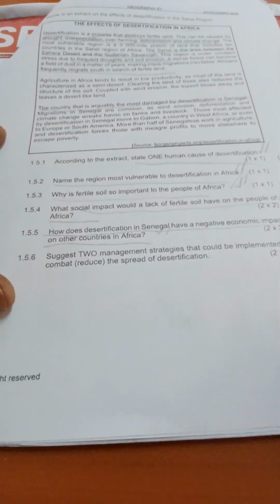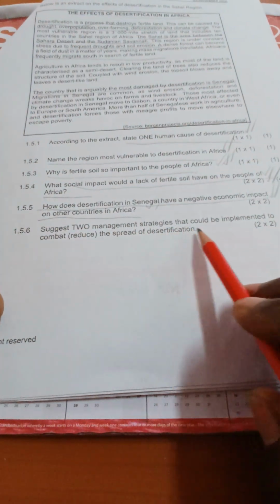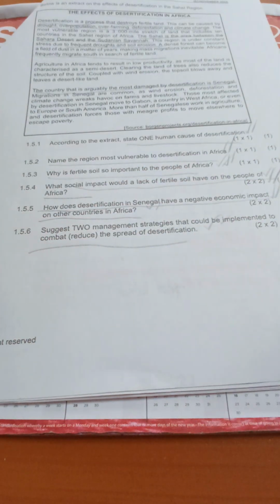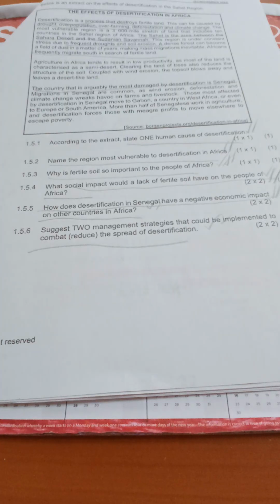The last part. Suggest 2 management strategies that could be implemented to reduce or combat the spread of desertification. What can we do to reduce the spread of desertification? The first thing that we can do is plant trees. We can encourage afforestation programs where we plant trees. We can also implement effective soil management that will include organic fertilizers, crop rotation, and contour plowing. These help to retain the natural soil fertility, also trying to reduce the spread of desertification.